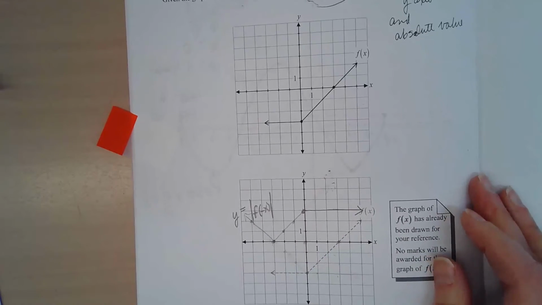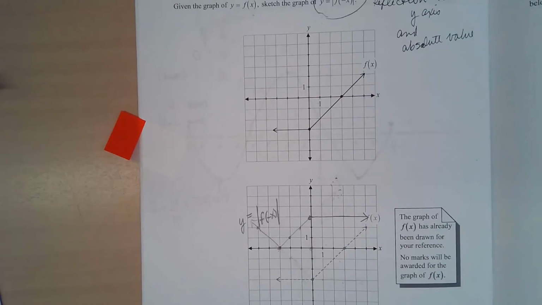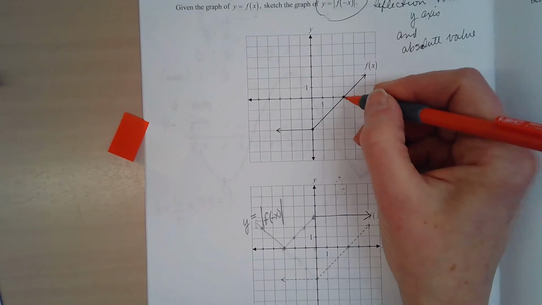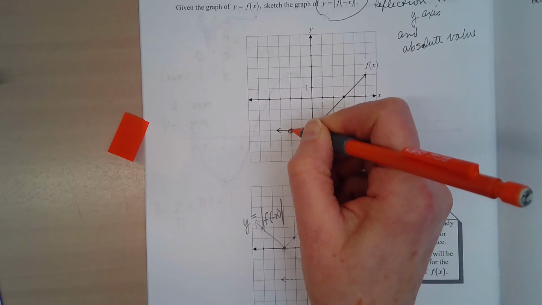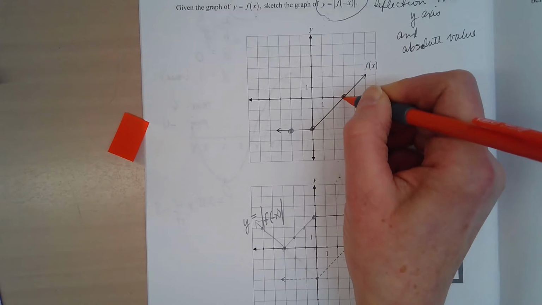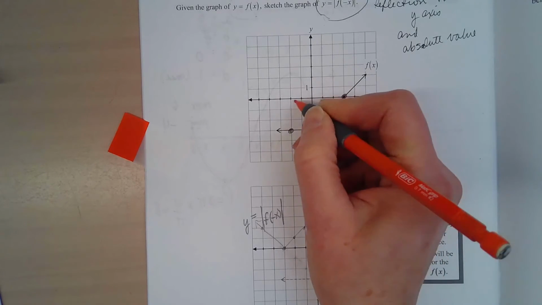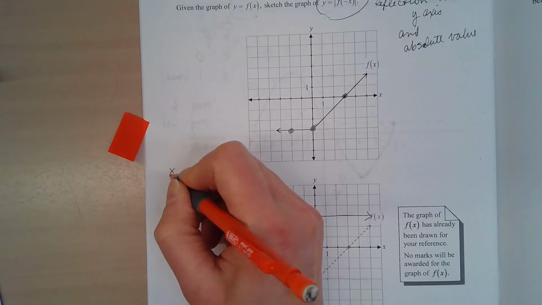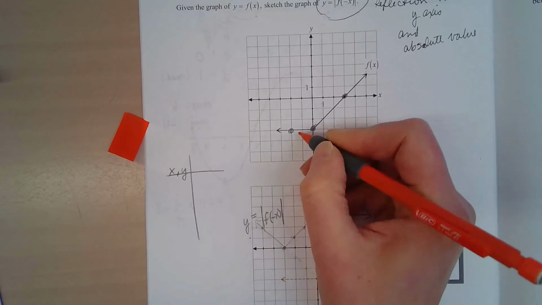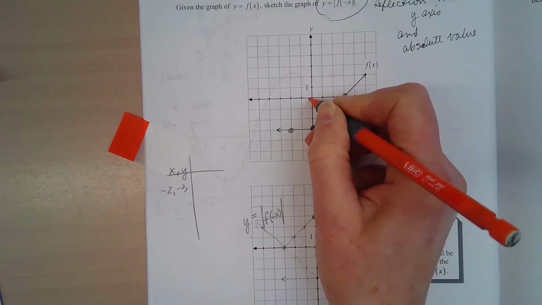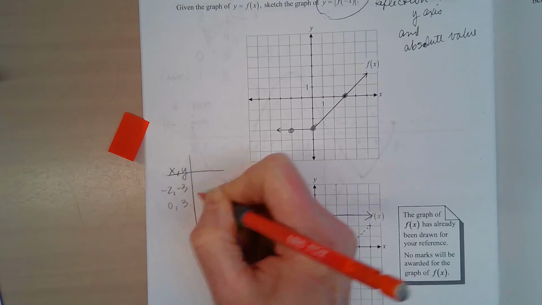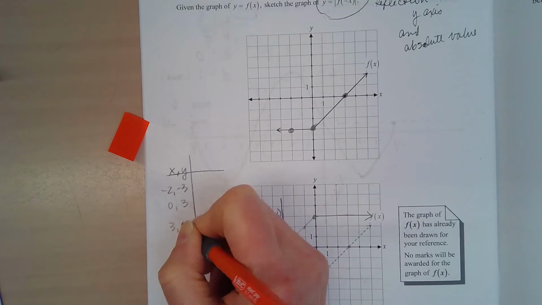Agreed? The other way I could have done it is just picked a couple of points of my graph, right? I could have picked maybe this one, and this one. Let's try that. And so my points could have been my XY points, if I do it this way, -2, -3, 0, -3, and then 3, 0.